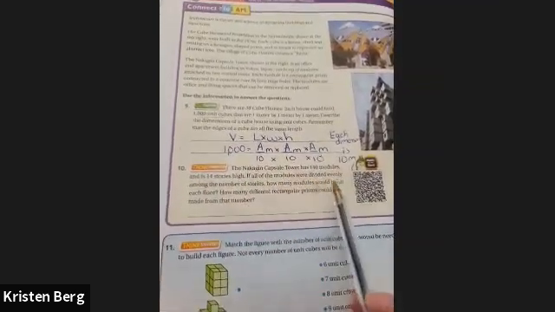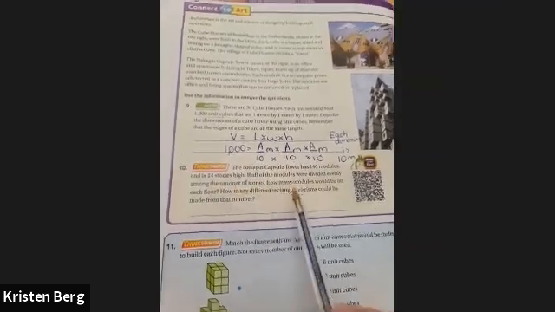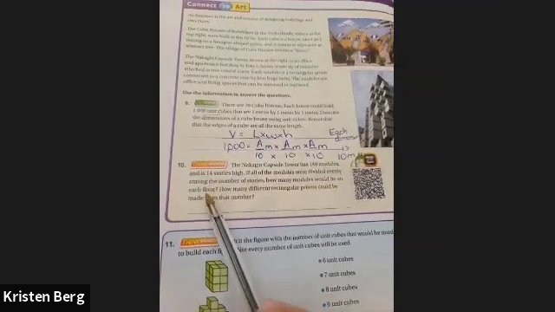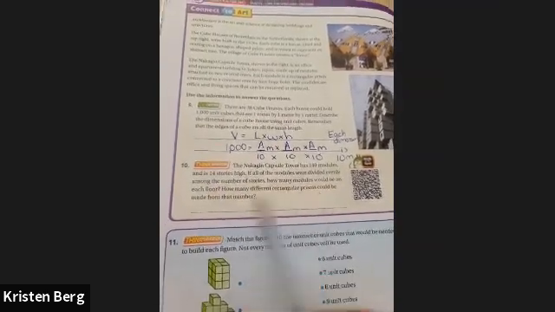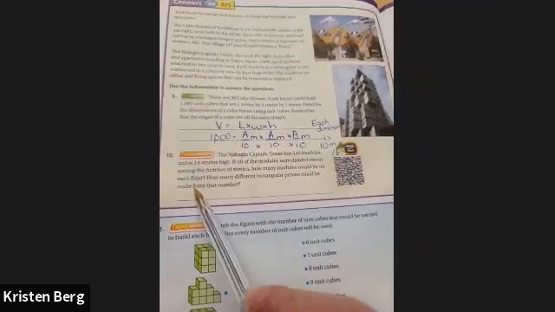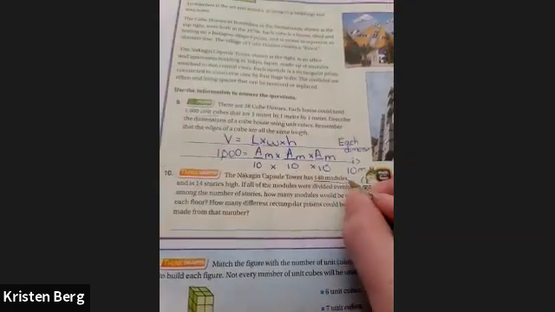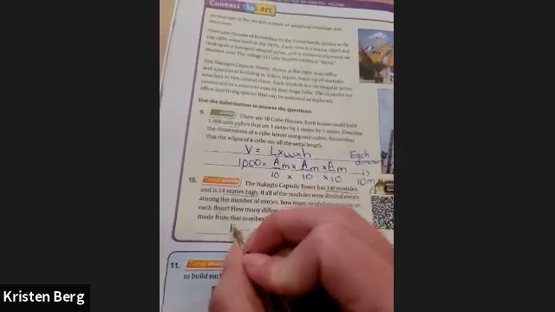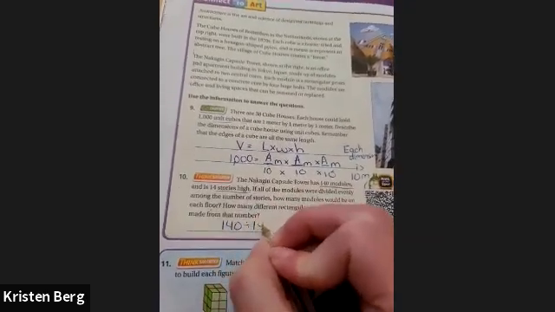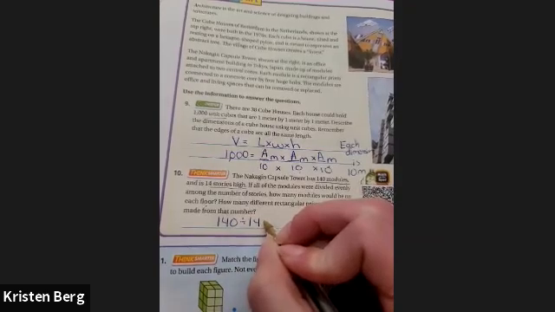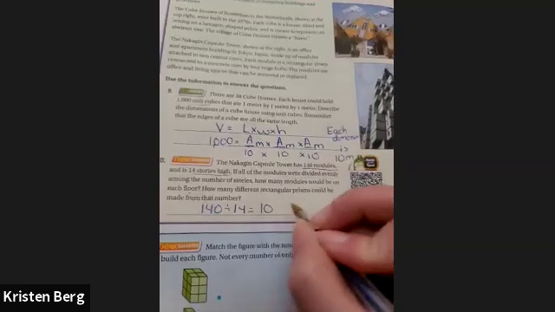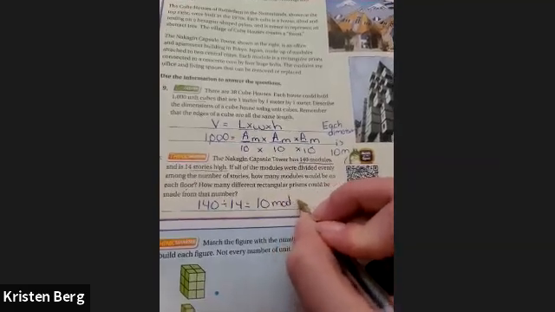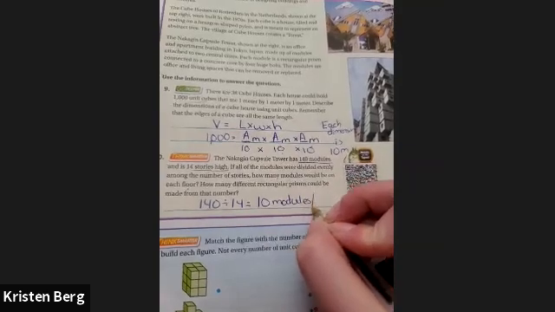All right, next, the capsule tower has 140 modules and is 14 stories high. If all the modules were divided evenly among the number of stories, how many modules would be on each floor? How many different rectangular prisms could be made from that number as well? All right, so what it said here is that there was 140 modules and it was 14 stories high. So it wants to know how much would be on just each floor. Well, in order to figure that out, I should divide 140 by 14, and that would come out to be 10 modules per floor.